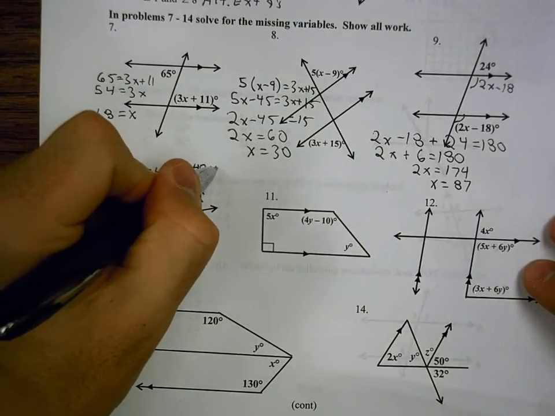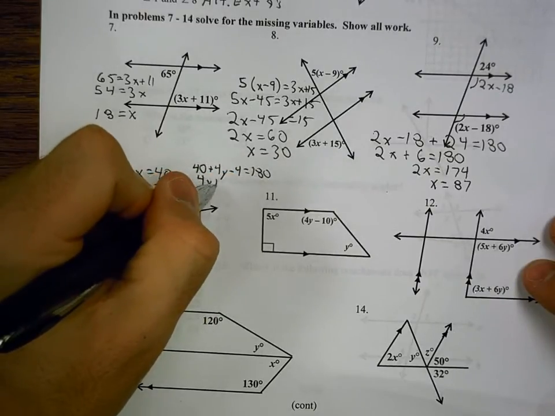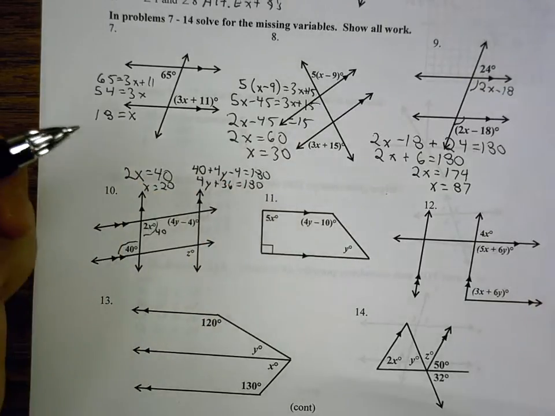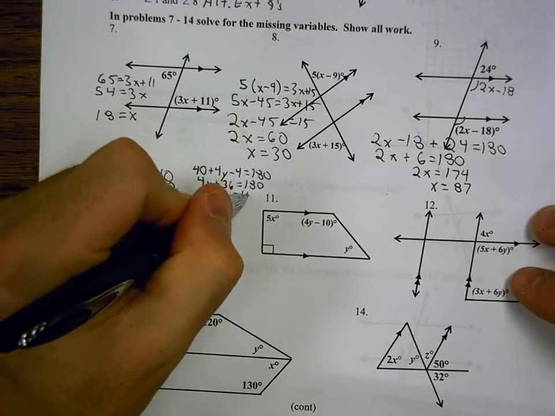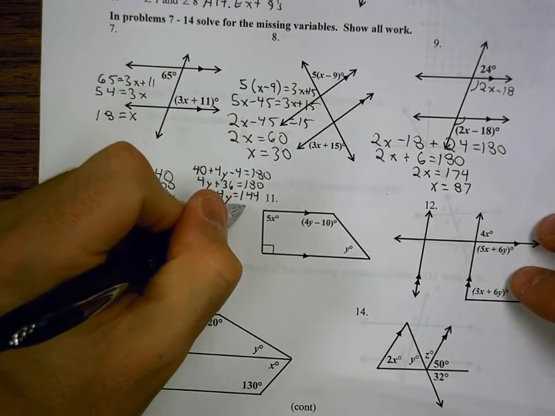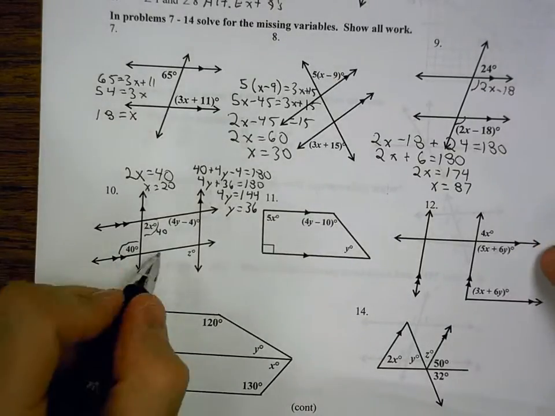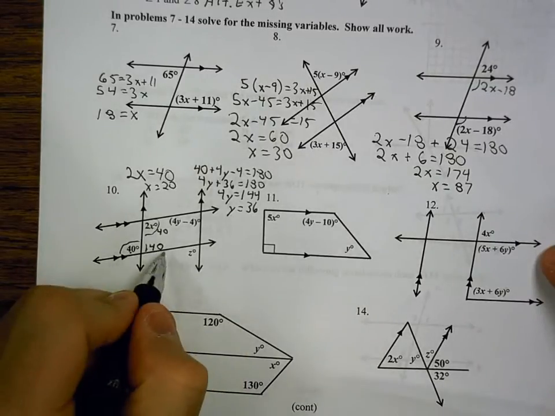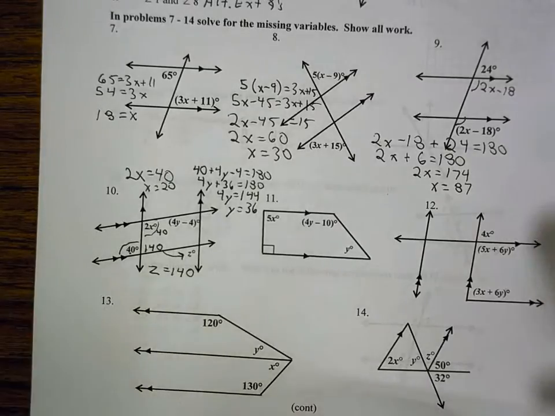So 40 plus 4y minus 4 equals 180. 4y plus 36 equals 180. I could subtract 36 from both sides, and I get 4y equals 144, so y is ultimately 36. And to get to z, we have a couple different ways to get there. I'm going to take this 40 and make the one next to it 140, and then by alternate interiors, I have z as 140. You could have gotten there another way, but that's one that works for me.